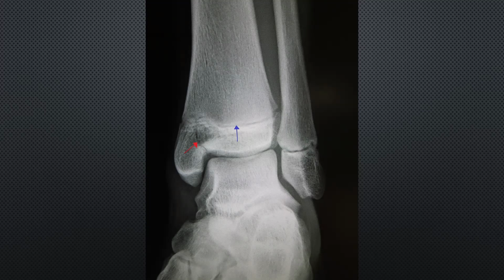This is how to comment on the X-ray. This one needs a back slab and referral to the fracture clinic, or you will refer to orthopedics for ORIF. You have only two possibilities: you refer to the clinic or you refer for surgery. Outside the hospital, you should do a back slab. Don't refer without a back slab. So you will do a back slab and then refer to the fracture clinic.